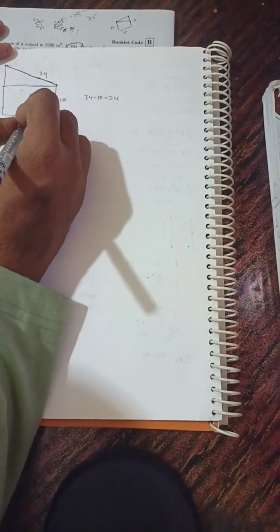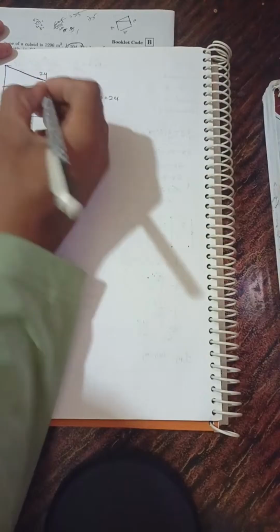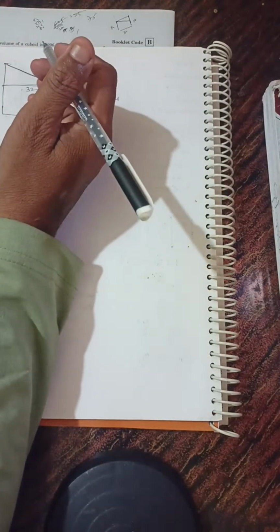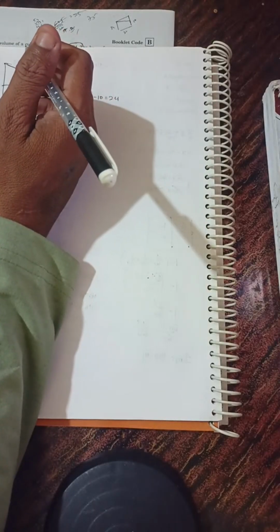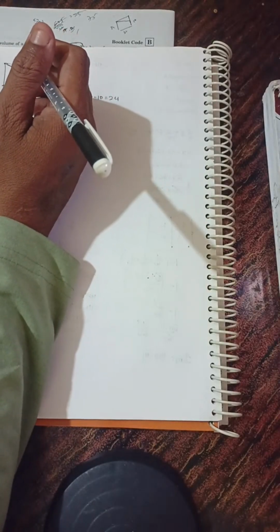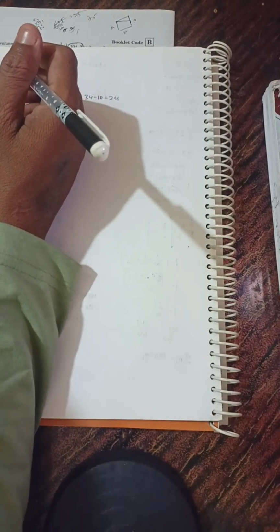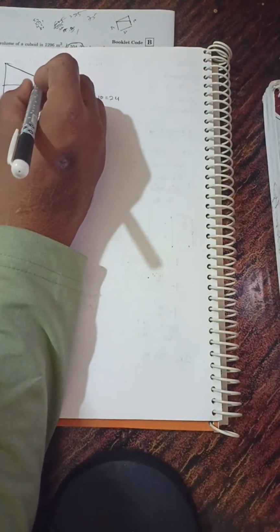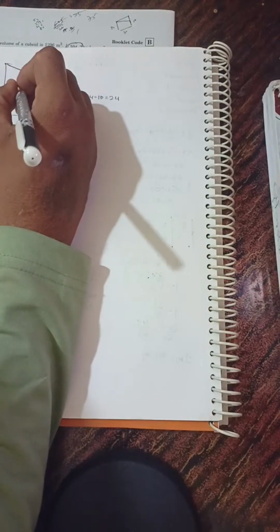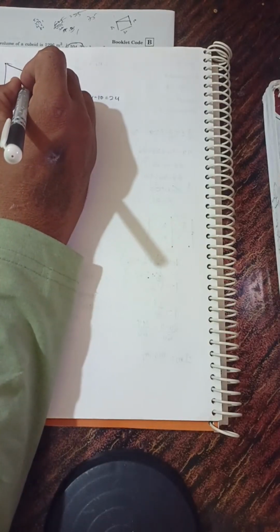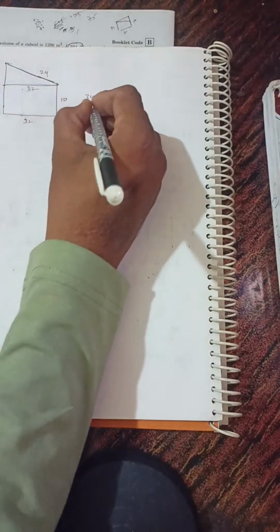We already know the base, and we have to find the leg of the triangle.